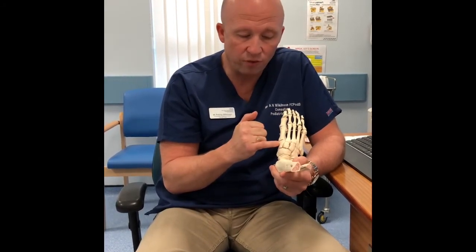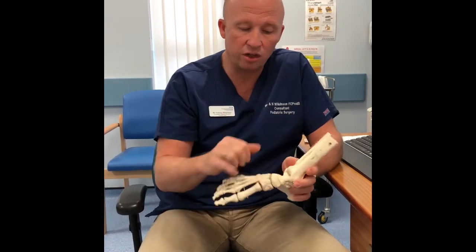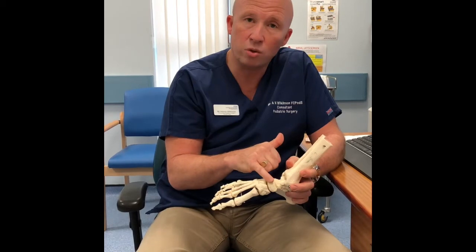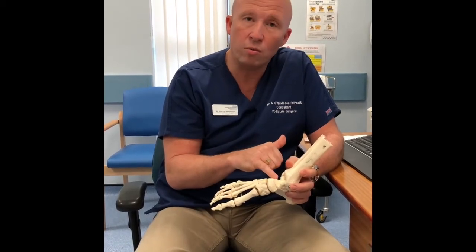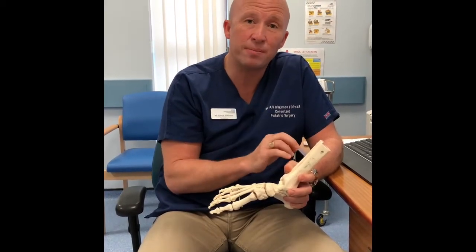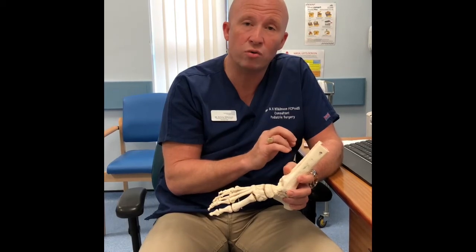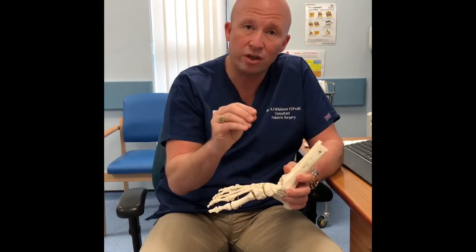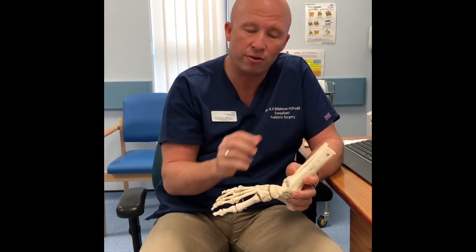Moving back into the foot, we've got the talar navicular joint, the joint between the ankle bone here and the navicular, the boat-shaped bone, and that often can be worn out. Again, that can be affected by a condition known as avascular necrosis, where you get an interruption of blood supply to the navicular bone, and that starts to collapse on itself and leads to a wear and tear arthritis.